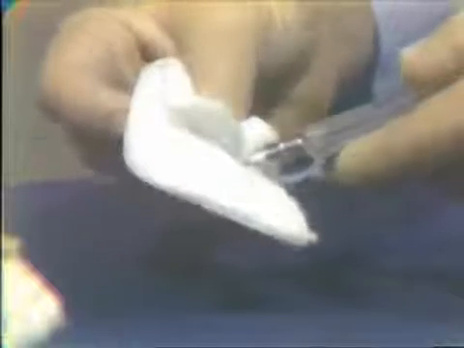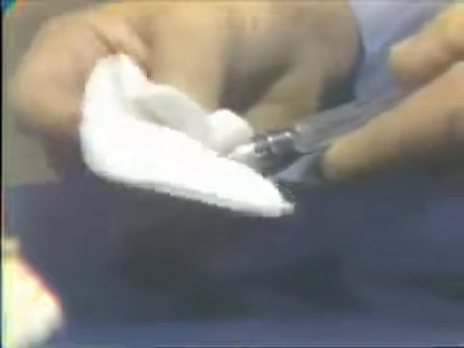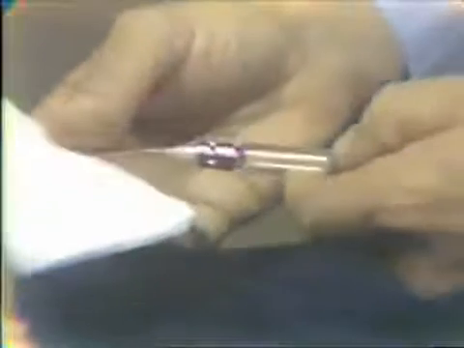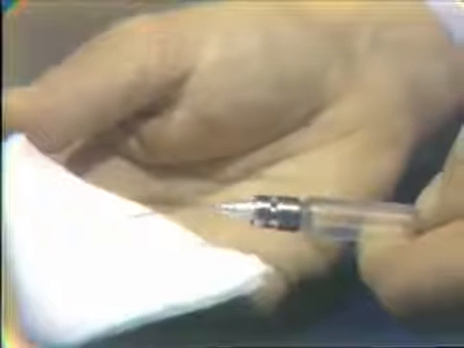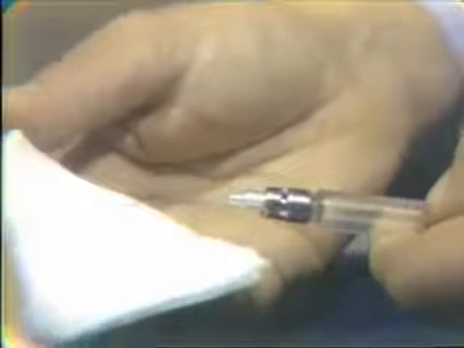These steel needles are a little passive so that you can get a curve in them. I don't know whether you can see that or not, but you can see that our needle is curved. And this allows us to stay closer to bone as we approach the posterior superior alveolar foramina.